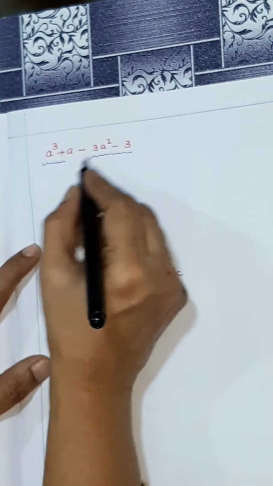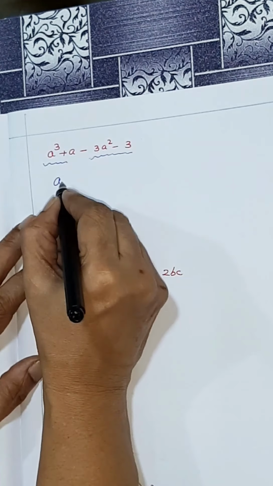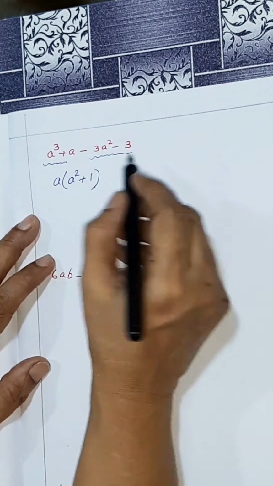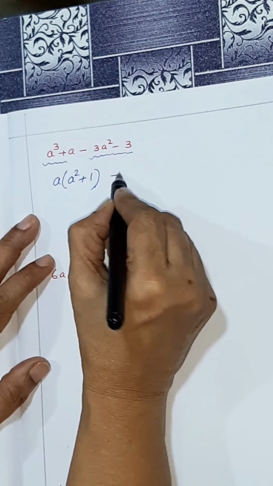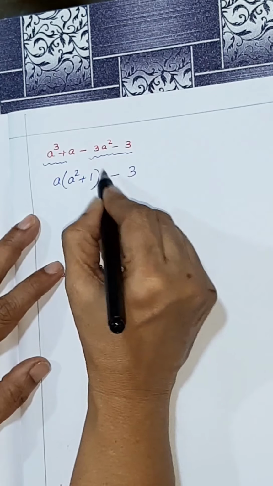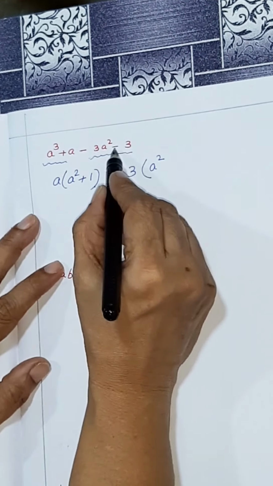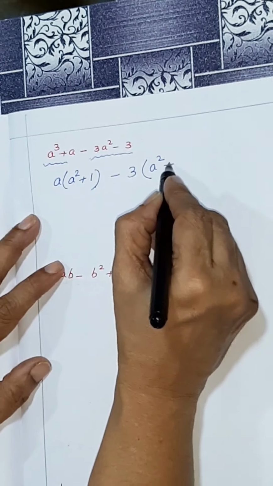We will pair it in this way. So a into a squared plus 1. Now out of this, 3 is common, so minus 3 I have taken out. Here it is a squared, and since the minus has gone out, it should be plus.